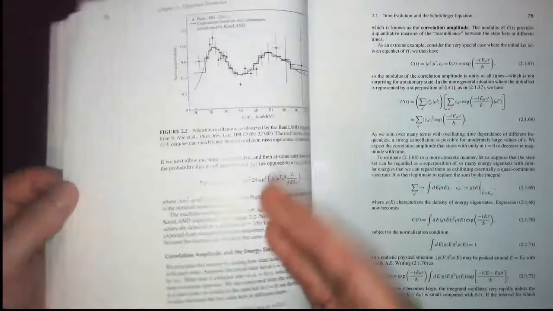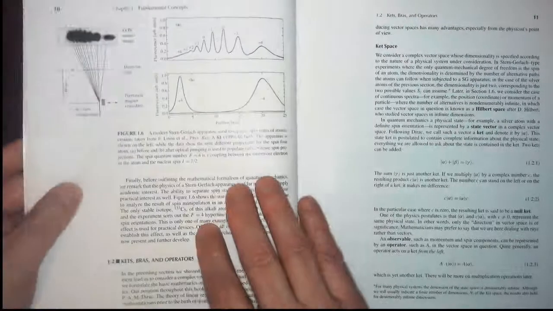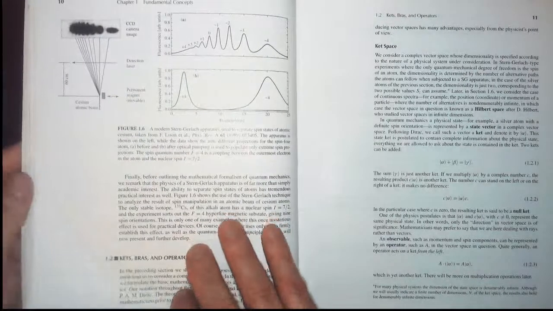Again, Sakurai has the same sort of thing. You're looking at a lot of the basic ideas of quantum mechanics with the Stern-Gerlach experiment rather than starting with what you get over here, which is the Schrodinger equation. So you're starting off, here we go, just with a sort of Stern-Gerlach experiment.